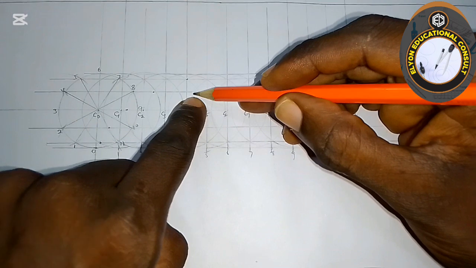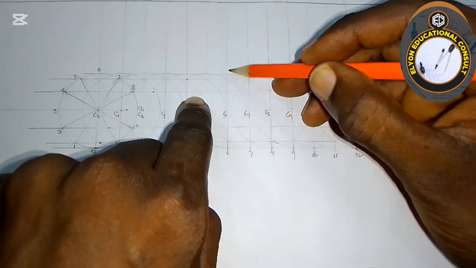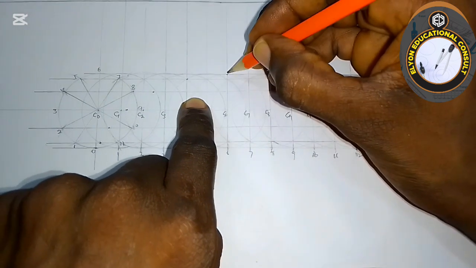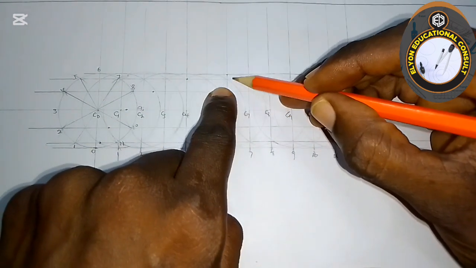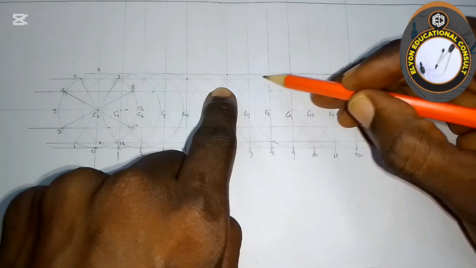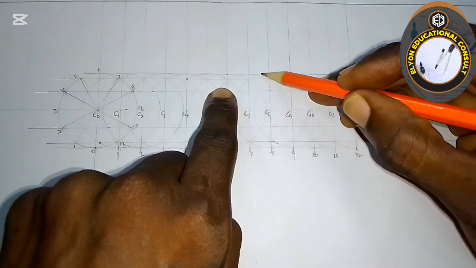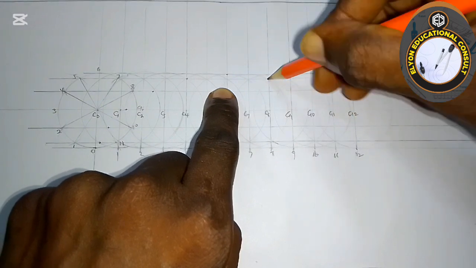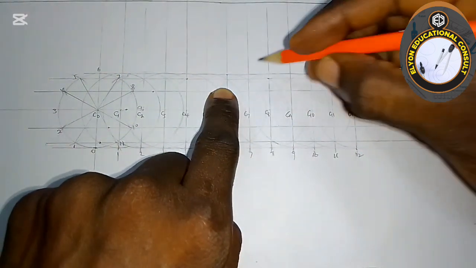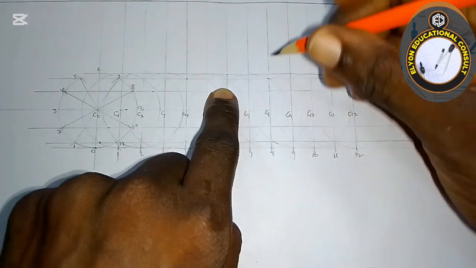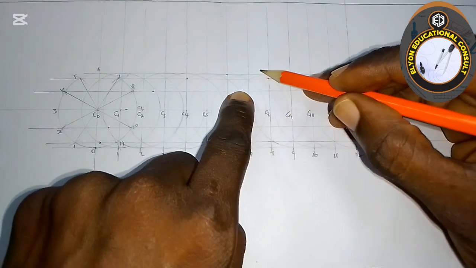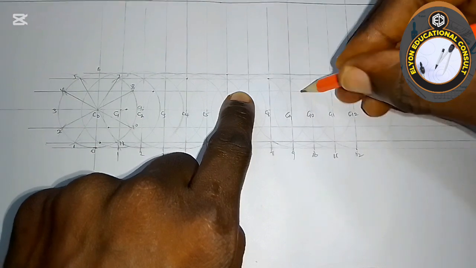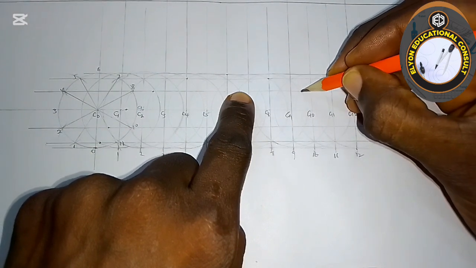Then 6. The next one obviously is going to be 6. So where it coincides with this horizontal line, 6. You can see that now. Next one is 7. 7 will come this way. Just follow the circumference of the circle. Let your eyes be fixed on it, and where it coincides with 7, this is it, coincide with this horizontal line. 7 is very easy. Next one is 8. Just follow like that, where it coincides with this 8 here. You need to be careful. Just be alert when you are doing that.